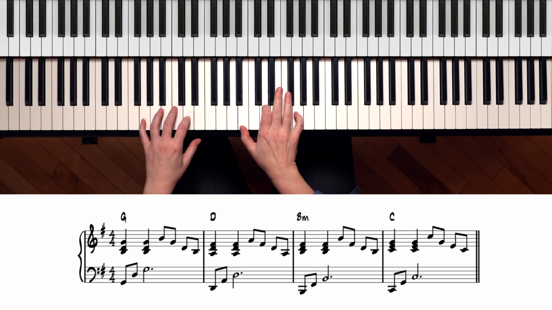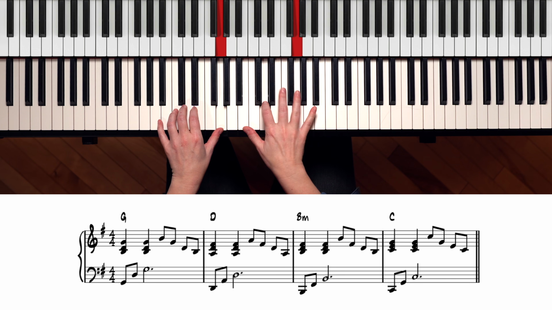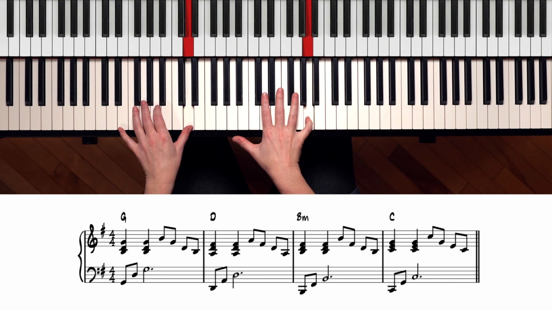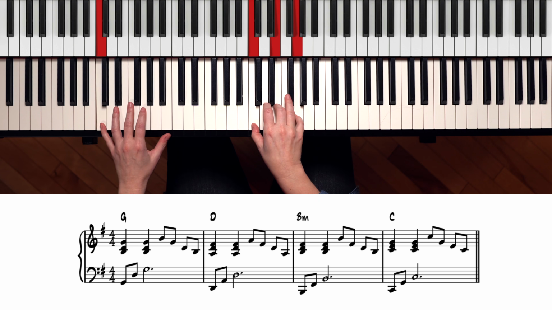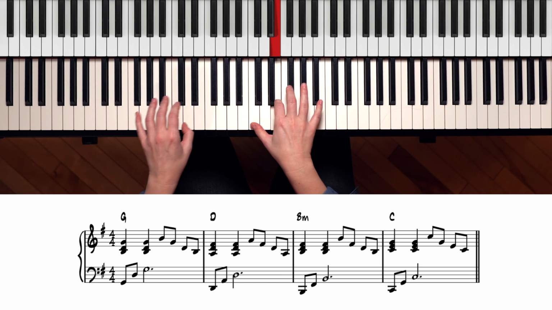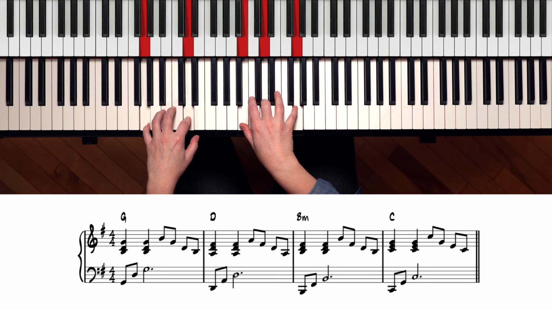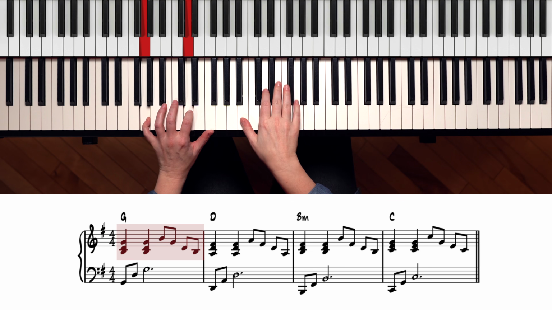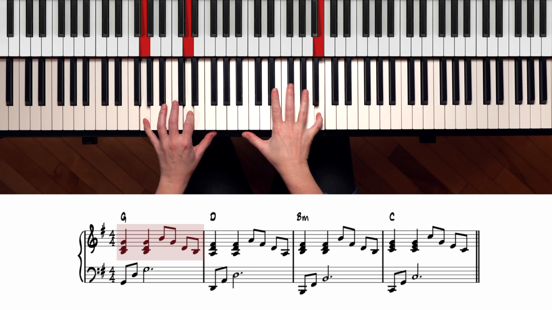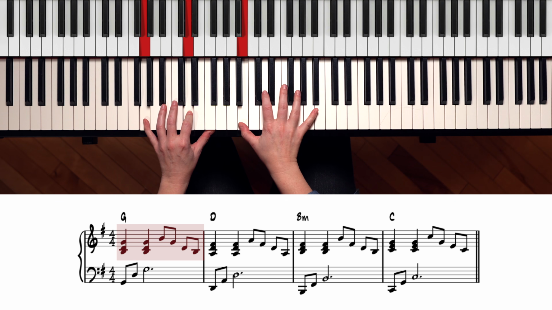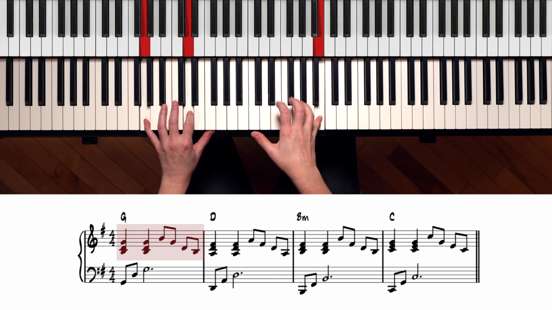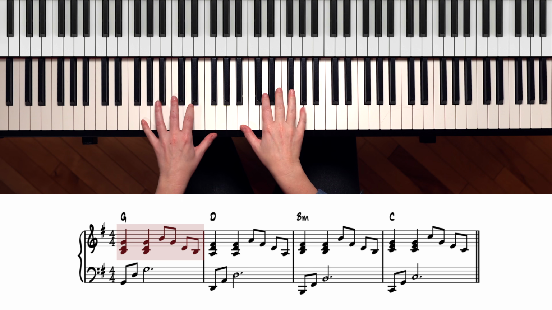And for the last pattern, pattern number 7, it goes like this. For this one, we have arpeggios in quarter note, and it goes with 2 quarter notes here, and then we have an arpeggio starting an octave higher from the note on the bottom here. B, G, D, and B.